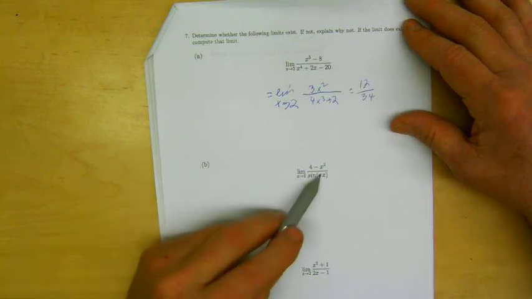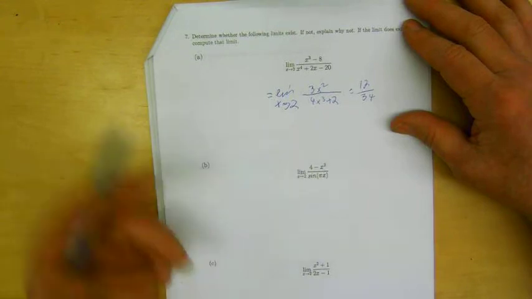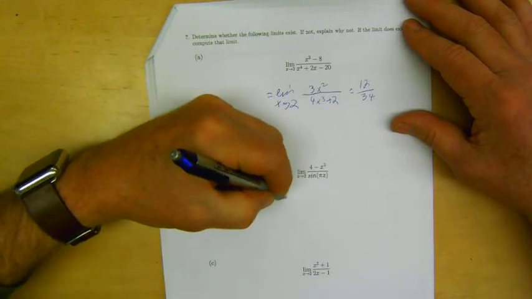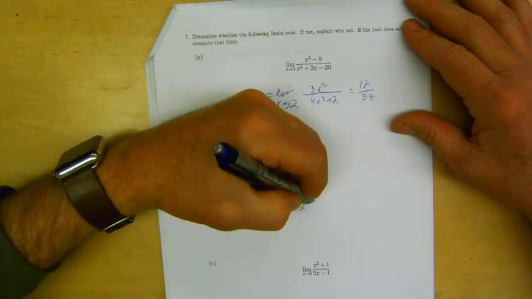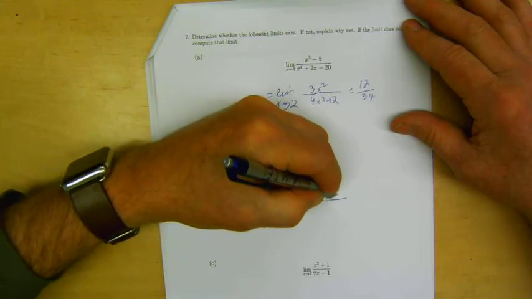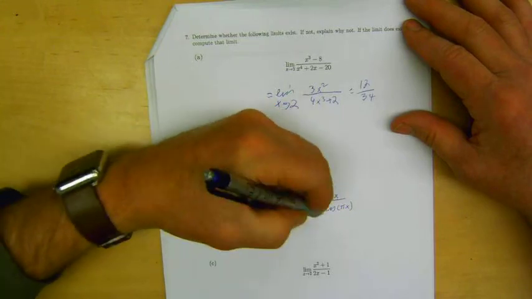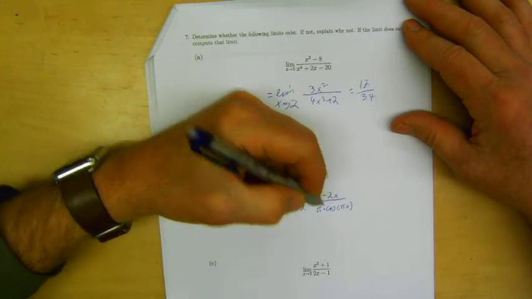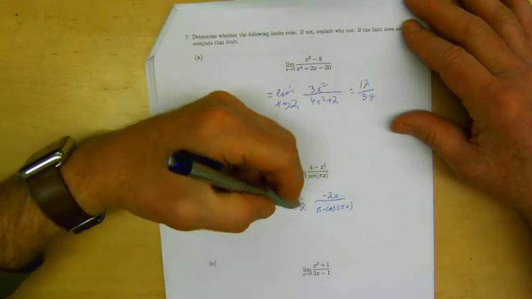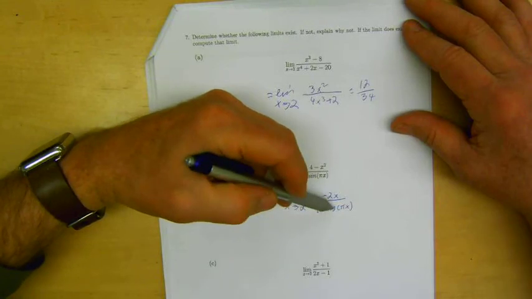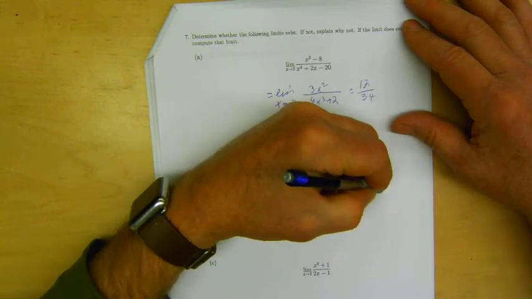If you plug in 2, sine of 2 pi is 0. 4 minus 2 squared is 0. So again, this equals the limit as x goes to 2. Differentiate the top, you get minus 2x. Differentiate the bottom, you get cosine pi x. Keep in mind times pi. You got to use the chain rule in there because you got a pi x in there. You have to differentiate pi x. Right? Now plug in 2. Cosine of 2 pi is 1. So this becomes minus 4 over pi.